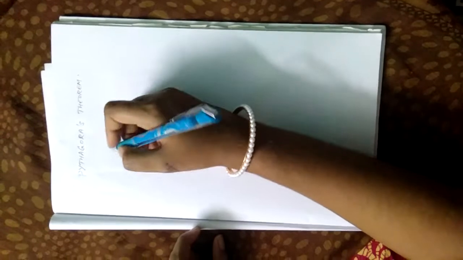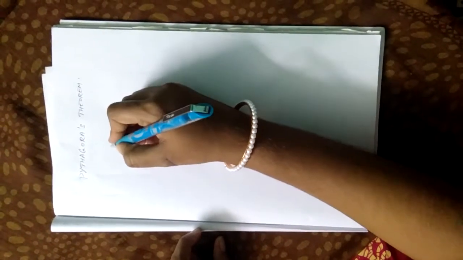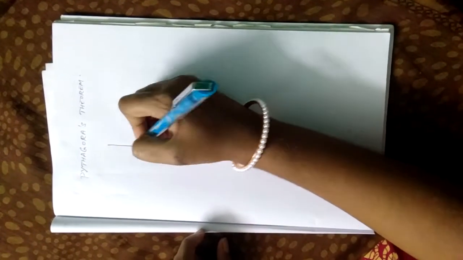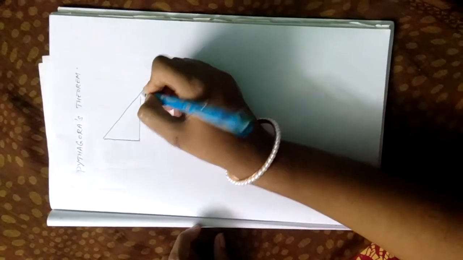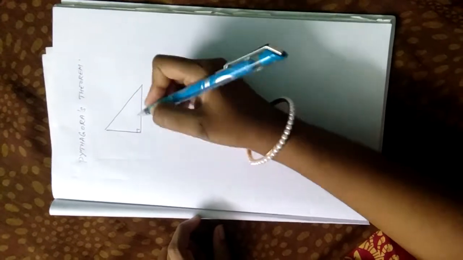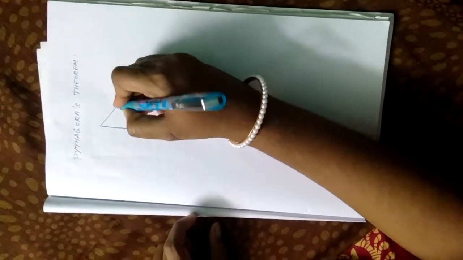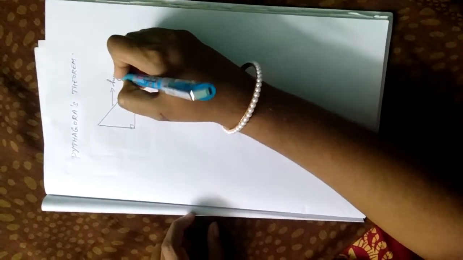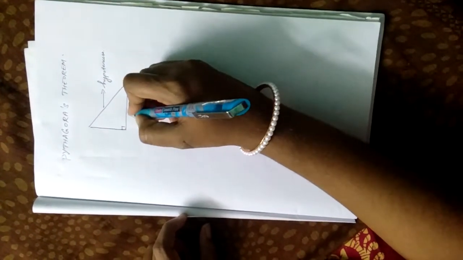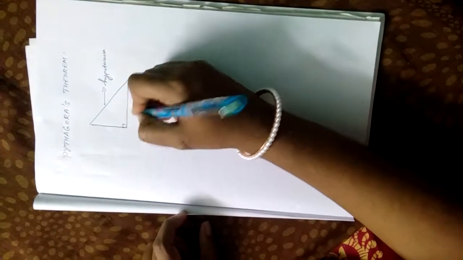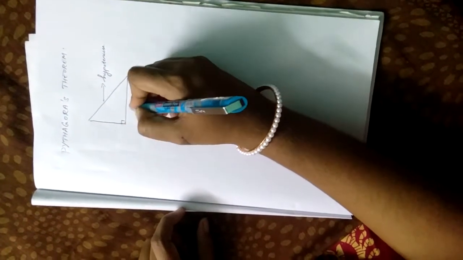Pythagoras theorem. In this theorem, Pythagoras is telling that in a right angle triangle, the square of the hypotenuse is equal to the sum of the squares of the other two sides.